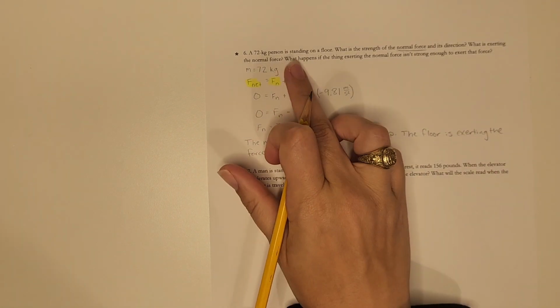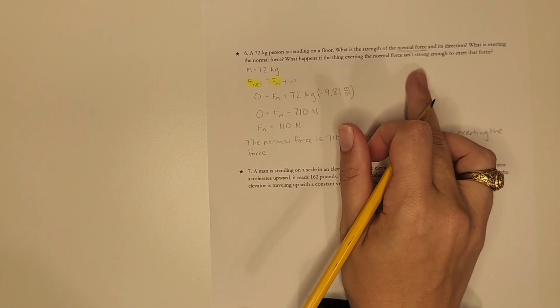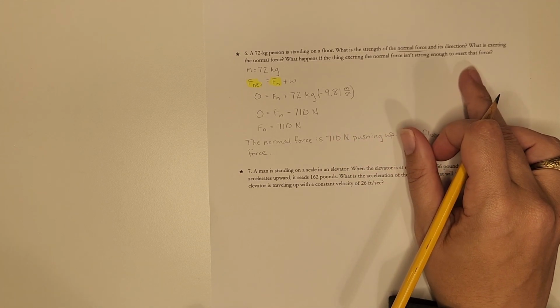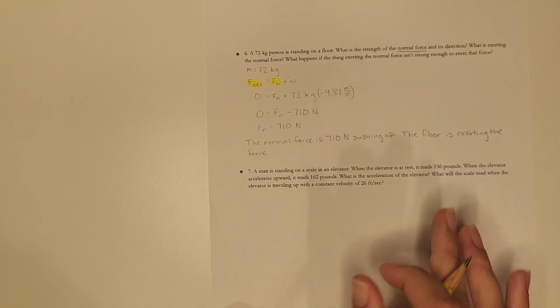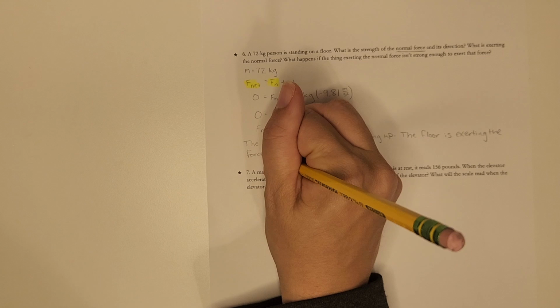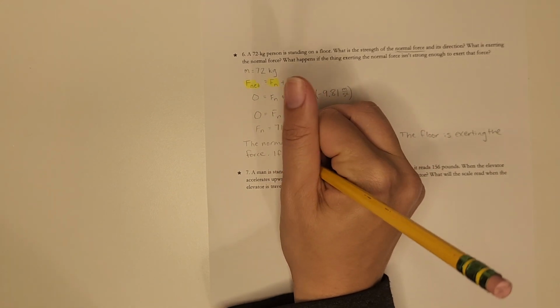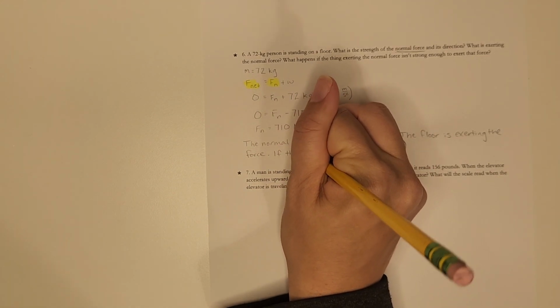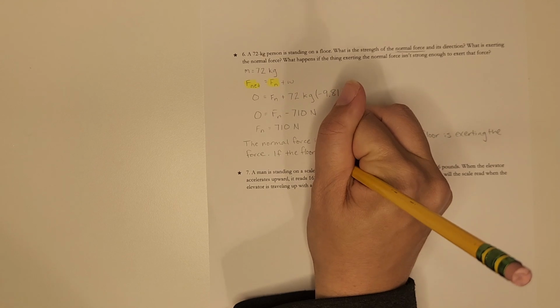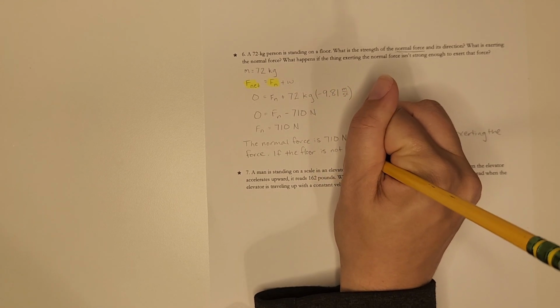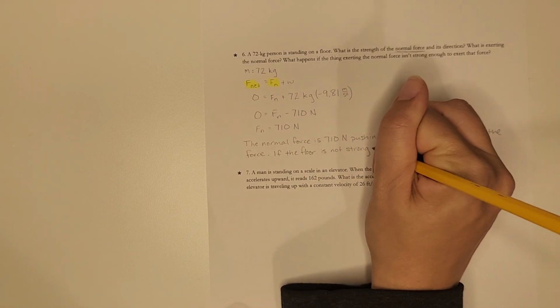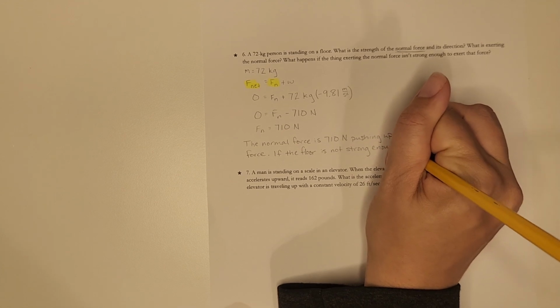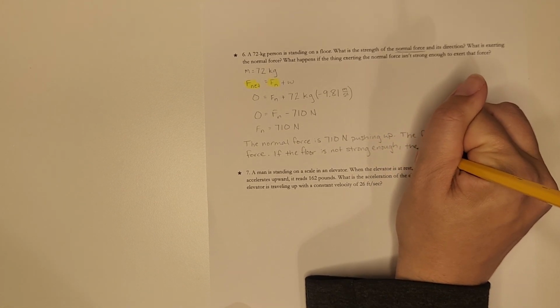Okay, and then what happens if the thing exerting the normal force isn't strong enough to exert that force? Well, if the floor is not strong enough, the person will fall through the floor.